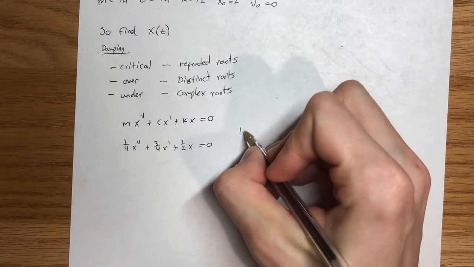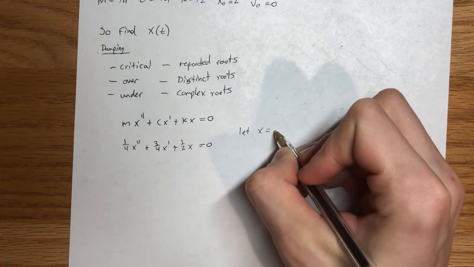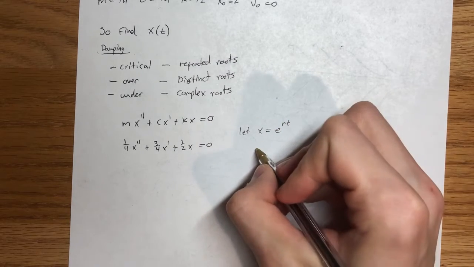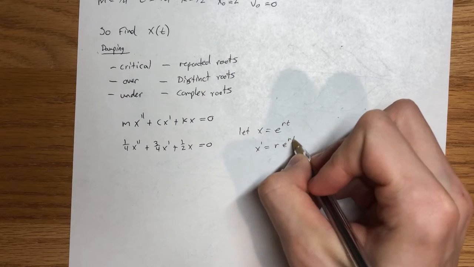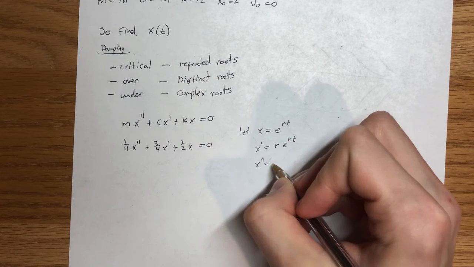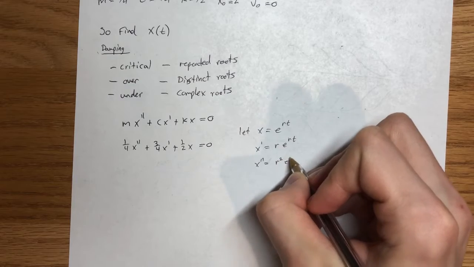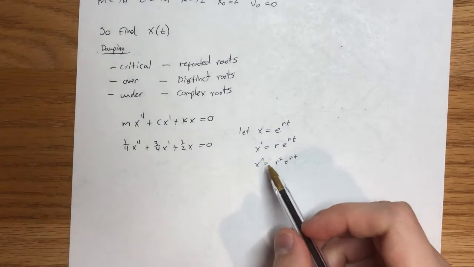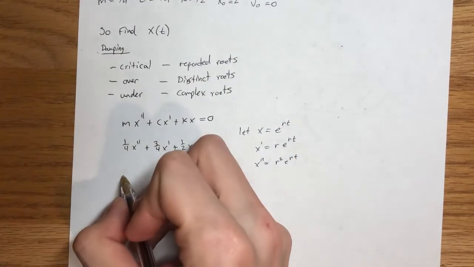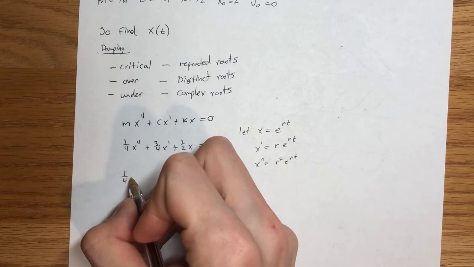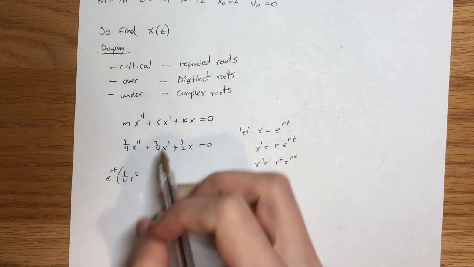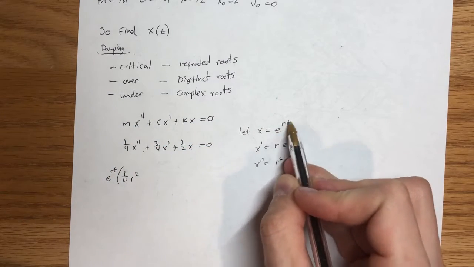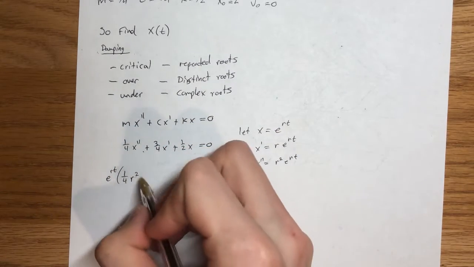Now this is basically just another simple equation where we want to do a substitution. We're going to let x equal e to the rt. So x prime, taking our derivatives, is r e to the rt, and x double prime is r squared e to the rt. We substitute these into our equation, so we have 1/4 r squared, and I'm going to factor out an e to the rt because each term has one.